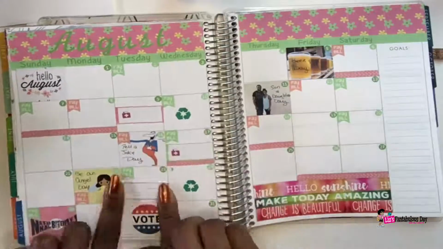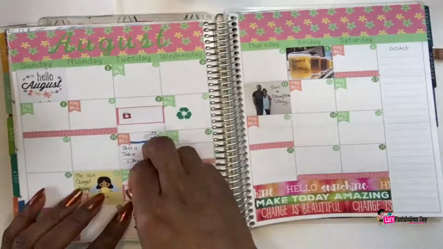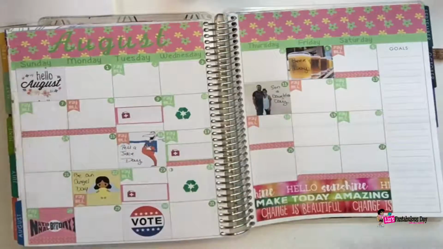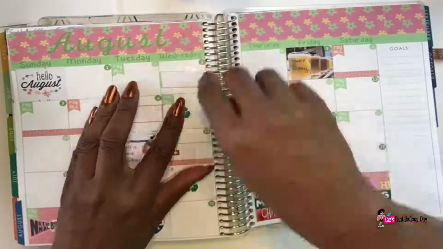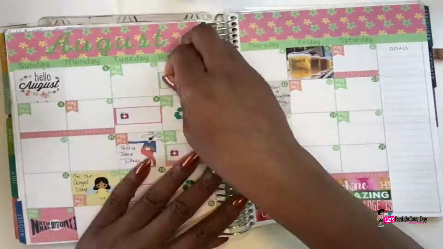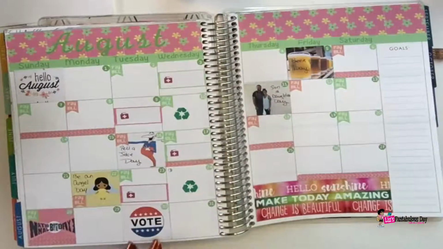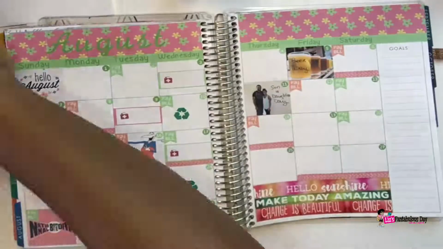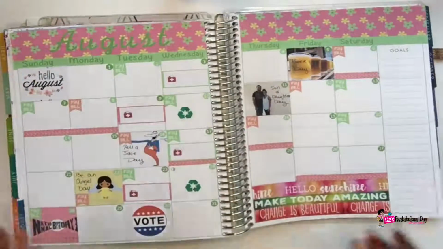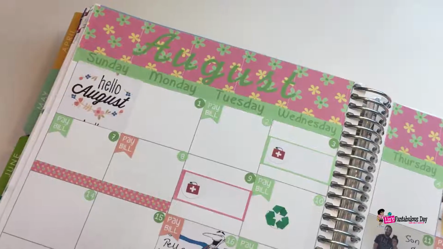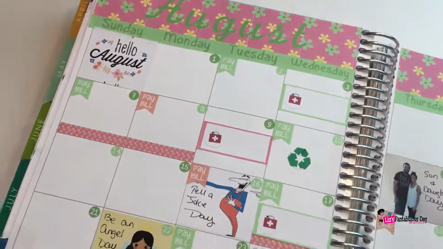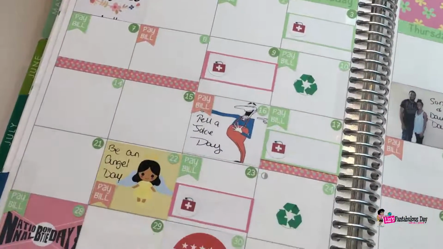Some of those things are more like fitness and health type things, so I just use the medical stickers, my little medical bag that I created. And it still looks pretty good, I must say. I staggered the colors. And that is pretty much it for the August layout.